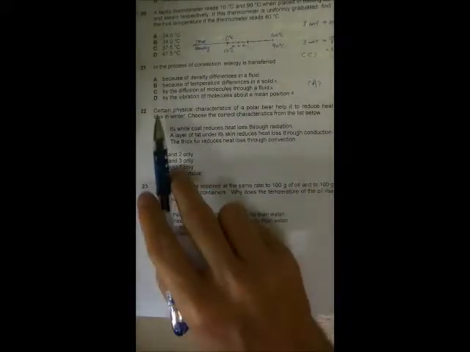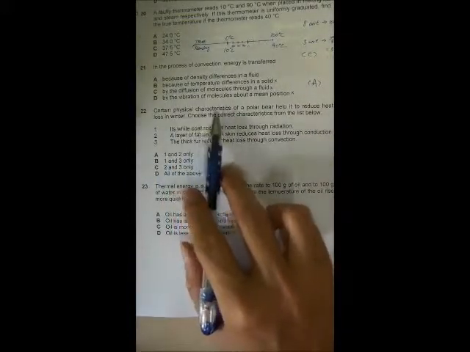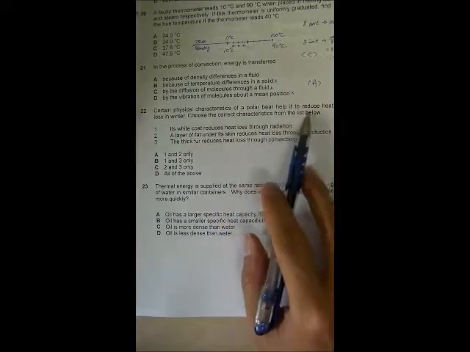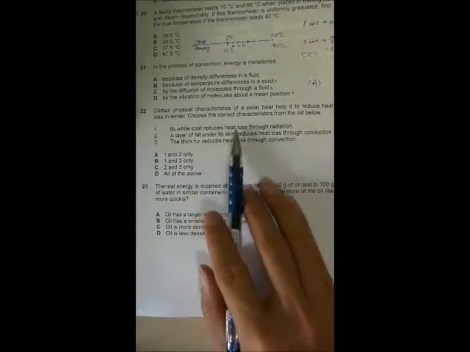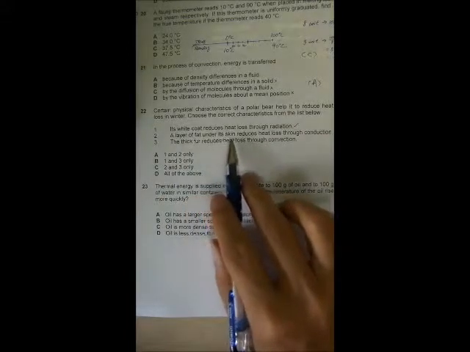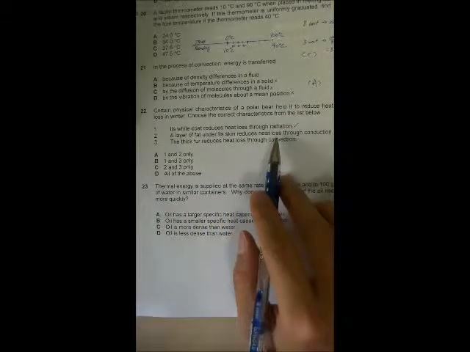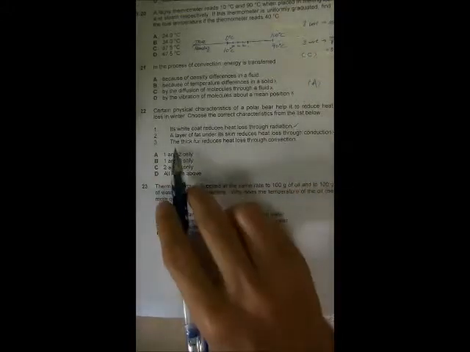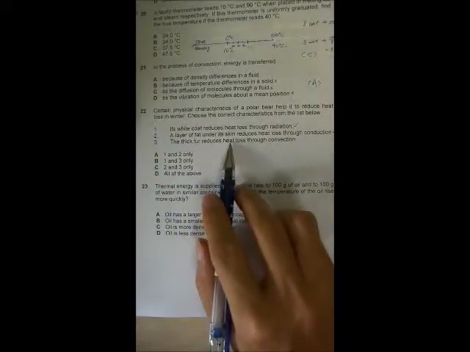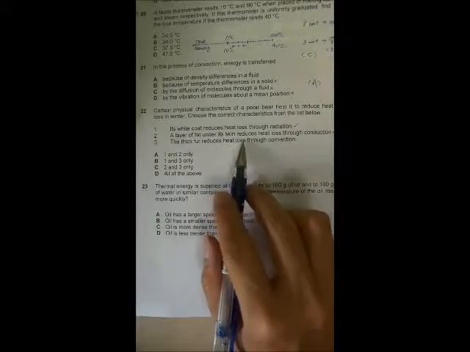Okay, for your question 22, certain physical characteristics of a polar bear help it to reduce heat loss in winter. So okay, white coat reduces heat loss through radiation. That is true. A layer of fat under its skin reduces heat loss through conduction. True. A thick fur reduces heat loss through convection.